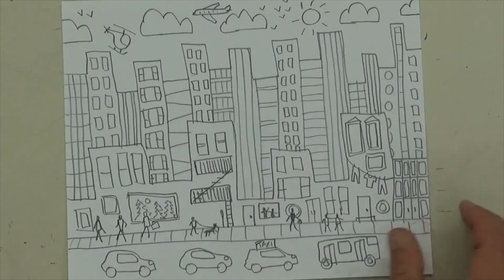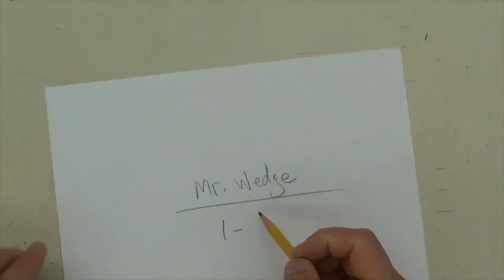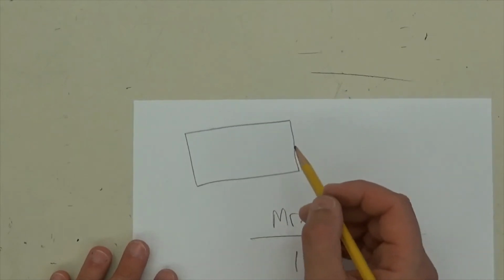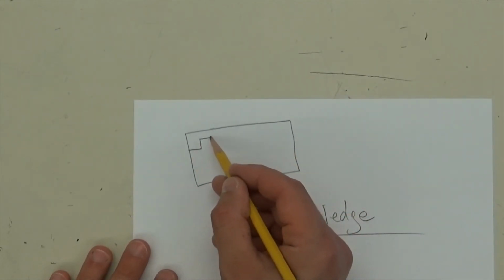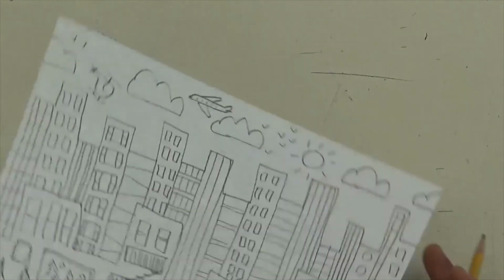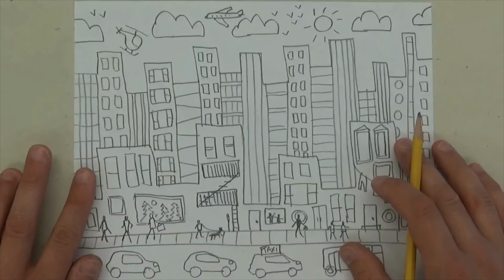All right? That's a cityscape. But don't forget to put your name on the back, and start by doing your 2 skylines. So over, up, over, down, over, up, over, down, all the way across, and do it twice, okay? And use your imagination and have fun with this.